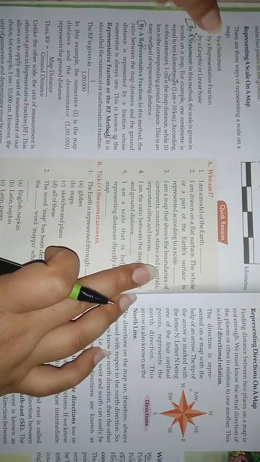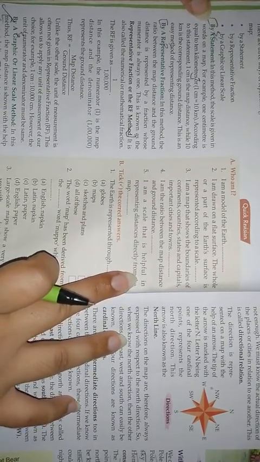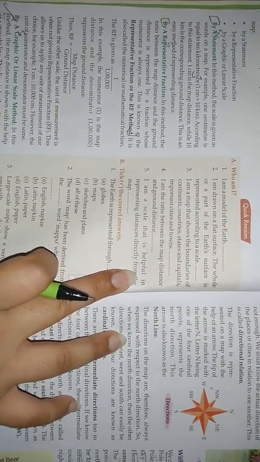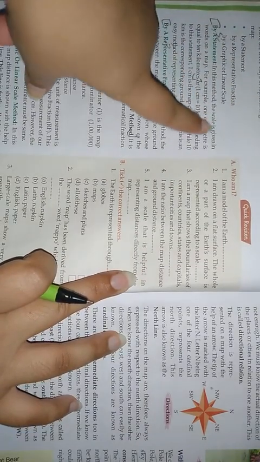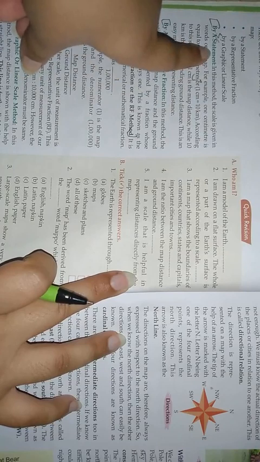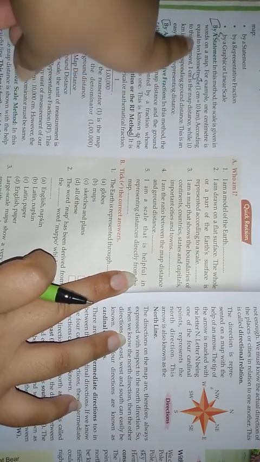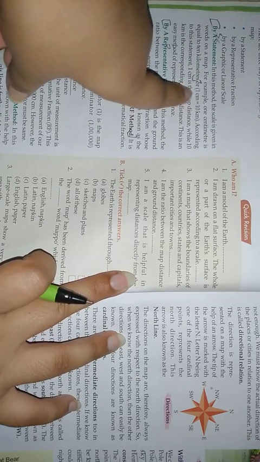There are 3 ways of representing a scale on a map. First, by a statement, second by a representative fraction, and third by a graphic or linear scale. By a statement: in this method, the scale is given in words on a map. It is represented in statement or words. For example, 1 centimeter is equal to 10 kilometer.